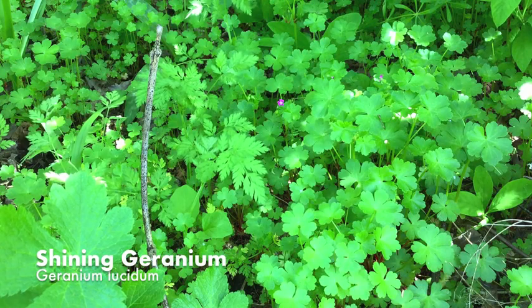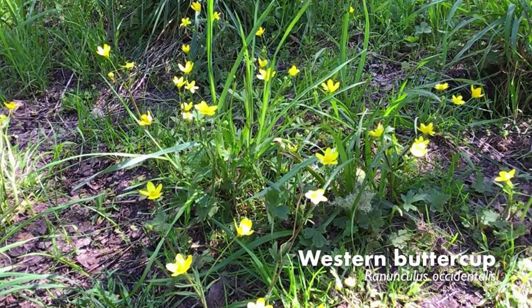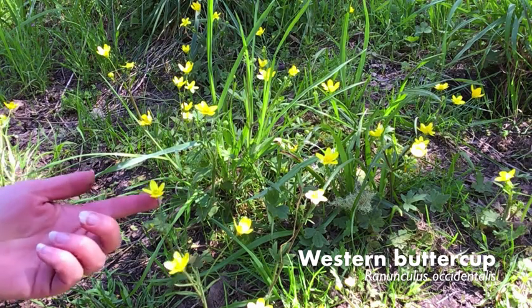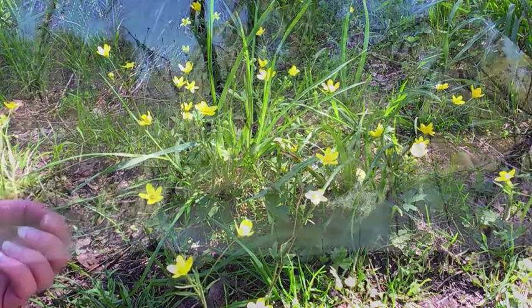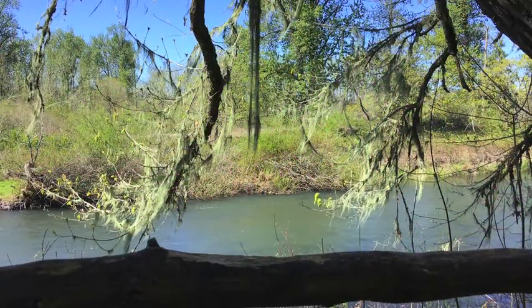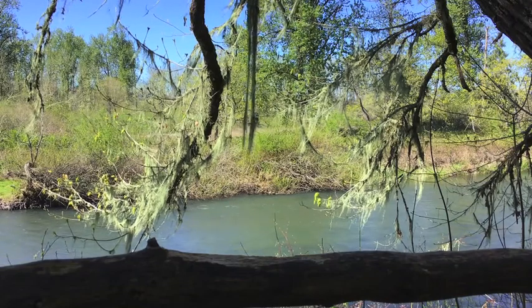And it's making it really hard for a lot of native plants to be able to survive and grow. These are one of my favorite spring flowers out here, the Western Buttercup. There's just something about the shine on those petals that's so attractive. This is the coast fork of the Willamette River, which runs right next to the base of Mount Pisgah Arboretum.